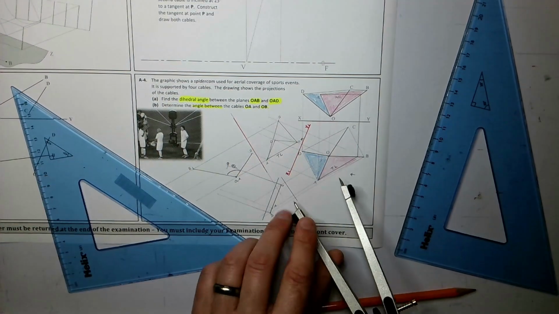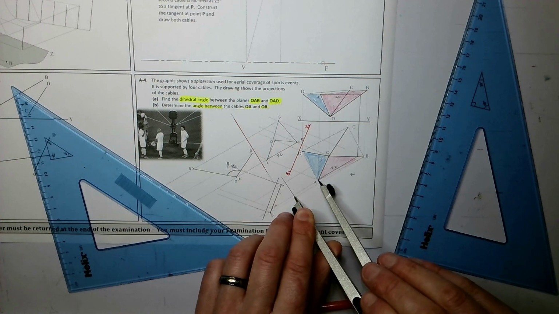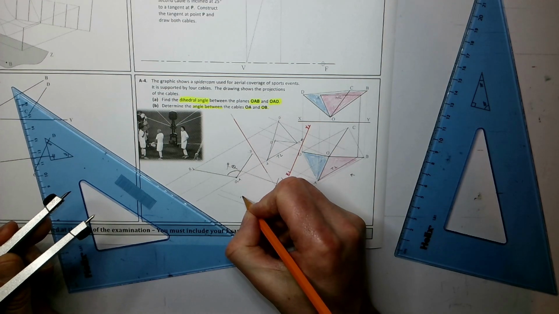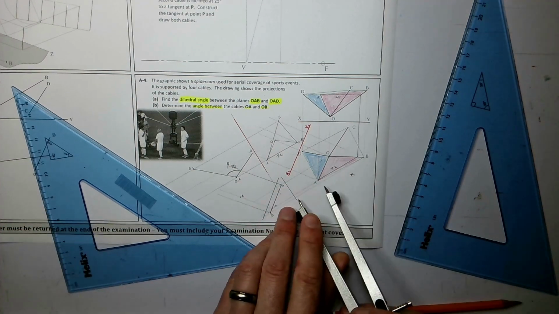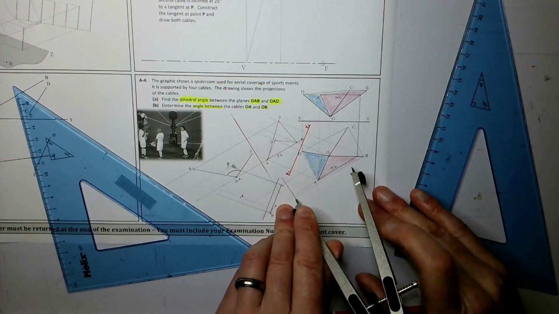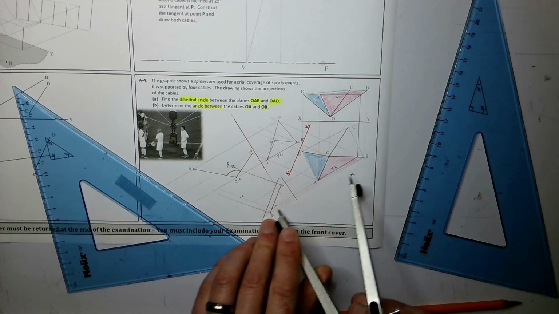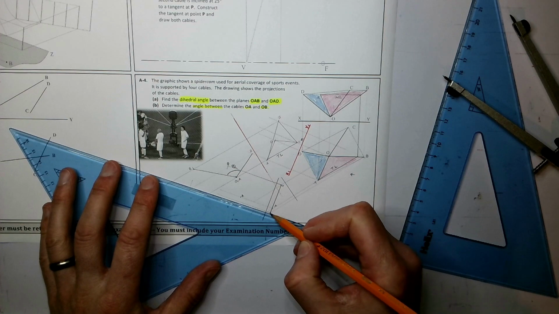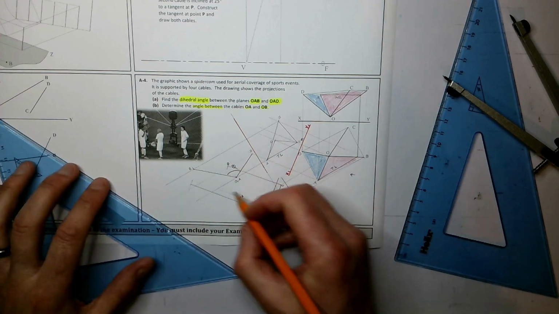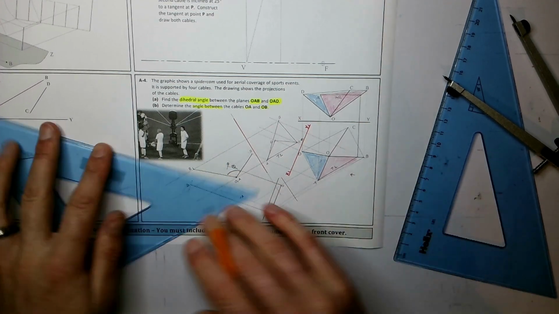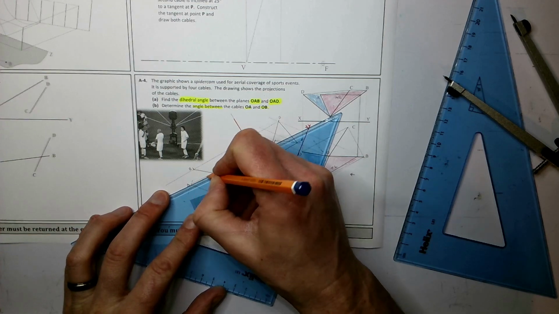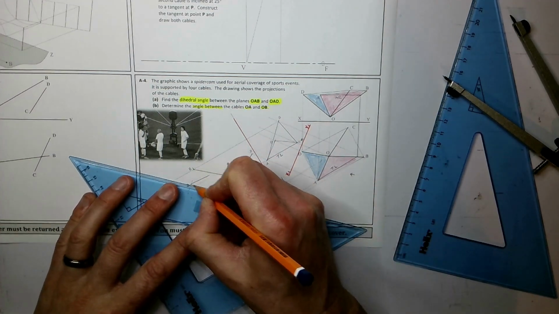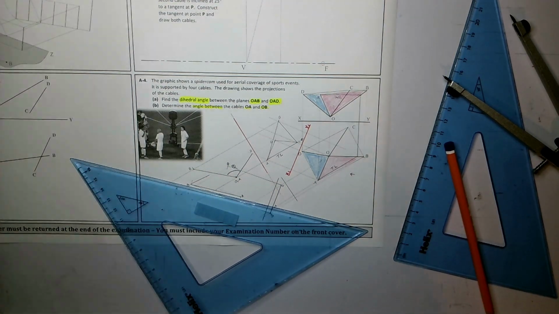In this case it overlaps my part A, but that doesn't matter. Now I'm going to draw in the triangle OAB. I'm just going to heavy it in a little bit more now so we can see it.